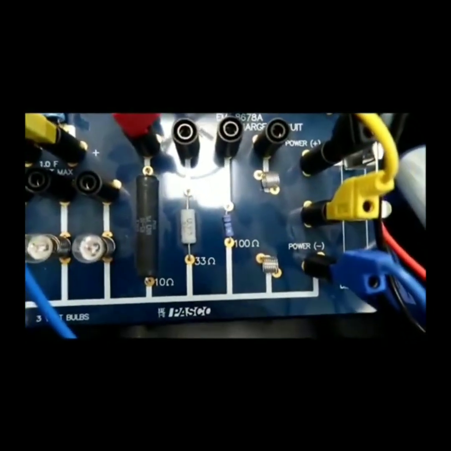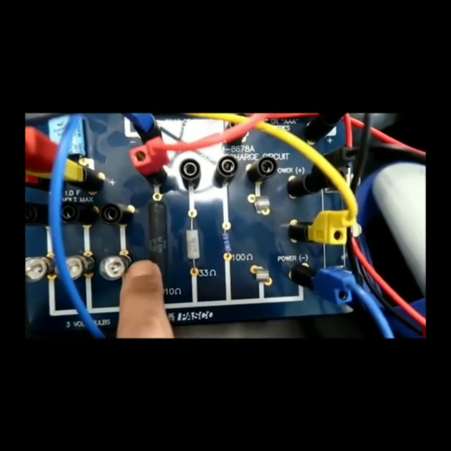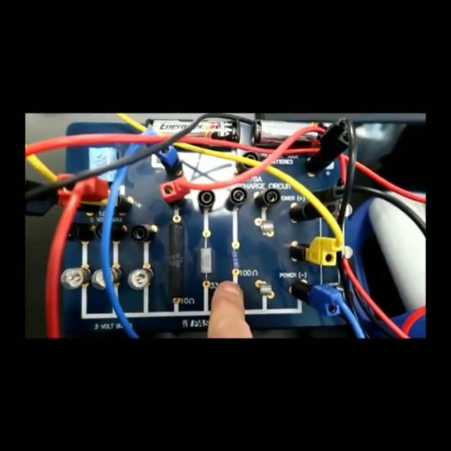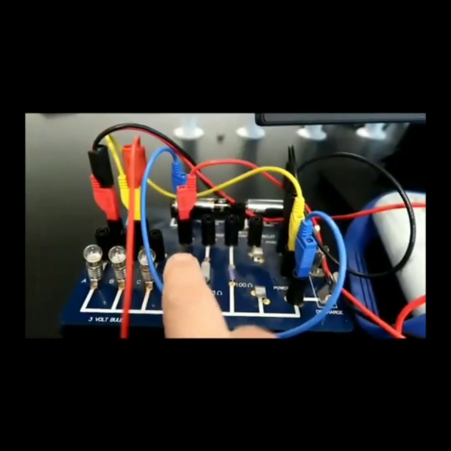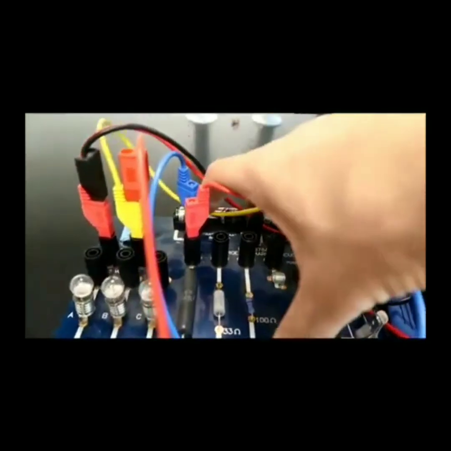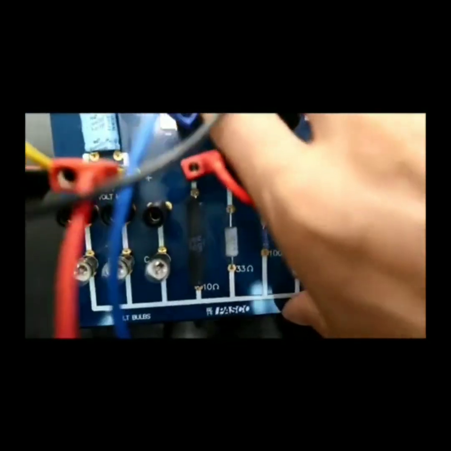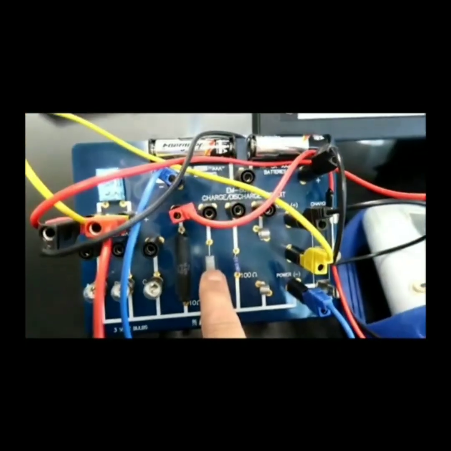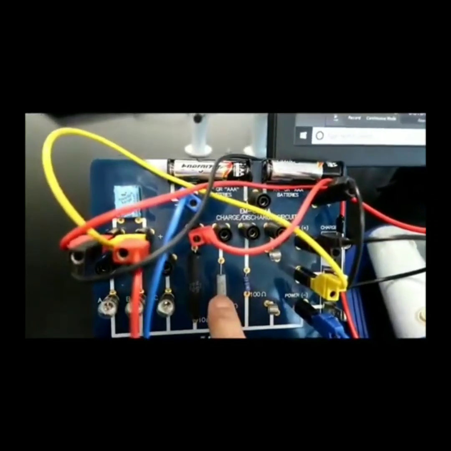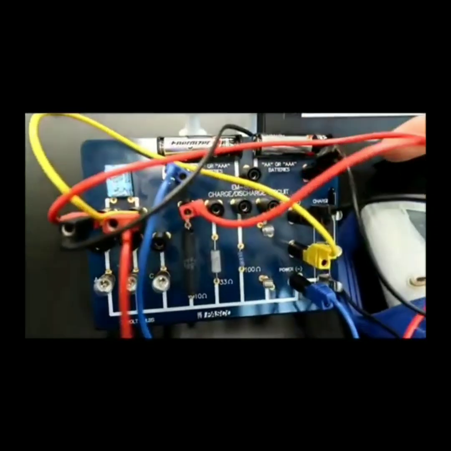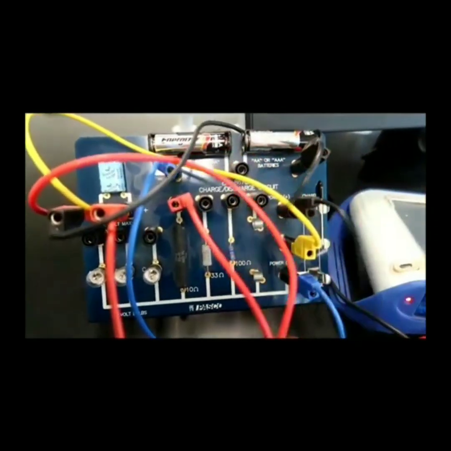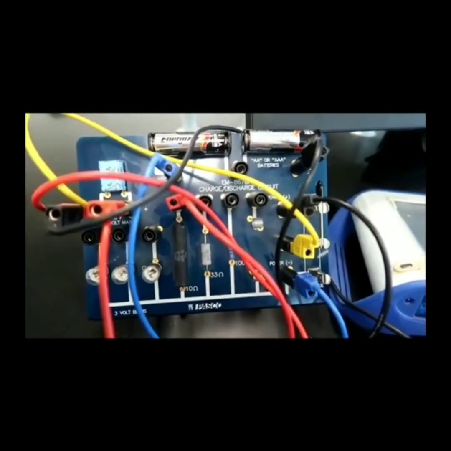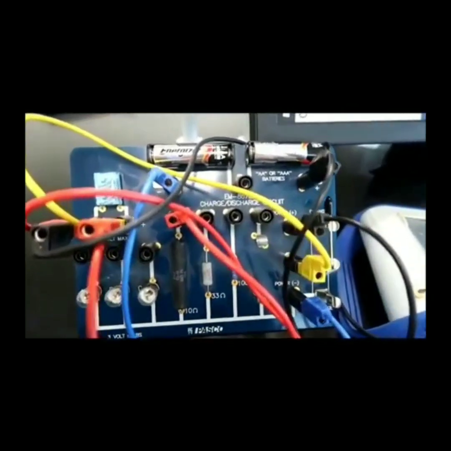In fact, in this circuit there are 3 options. We can use 10 ohms or 33 ohms or 100 ohms, but I will do this experiment using the 10 ohms because this will make the charging process and the discharging process faster. But we may switch to this one. We will charge and discharge the capacitor and see the value of the voltage, how it changes with time, and the value of the current, how it changes with time.